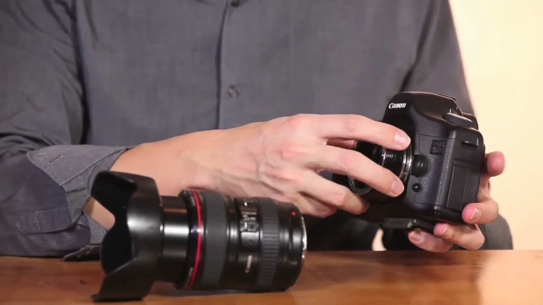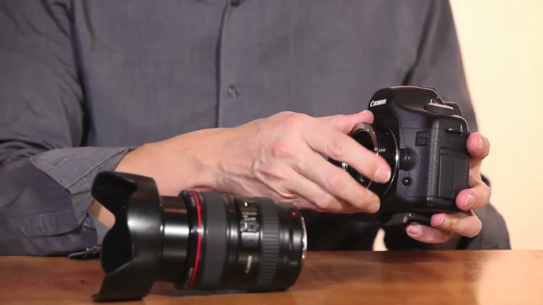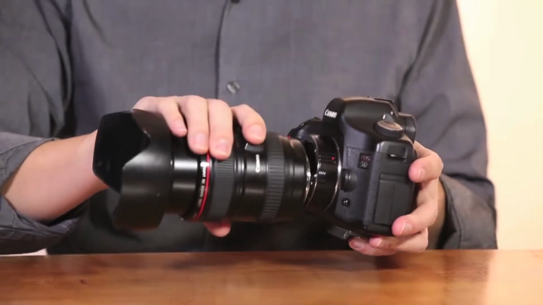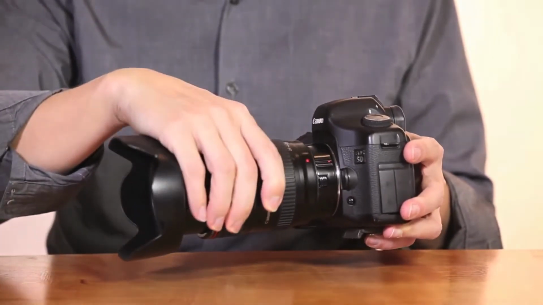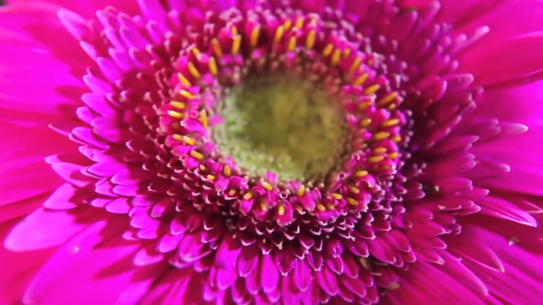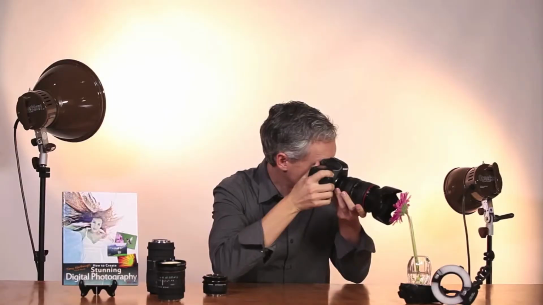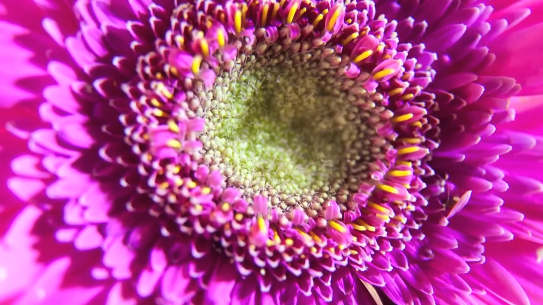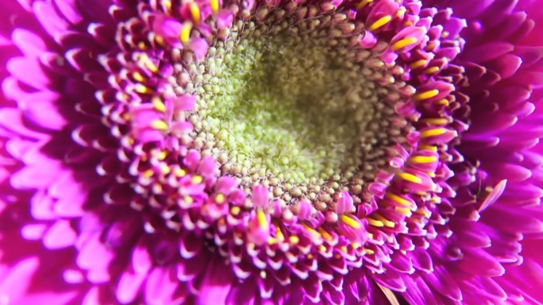So here I'm going to put this 20 millimeter extension tube onto this camera body, and that will decrease the lens's minimum focusing distance. I'll take a quick test shot to see how much closer I can get now. As you can see, with the help of the extension tube, that's close enough to fill the entire frame with just the center of the flower.